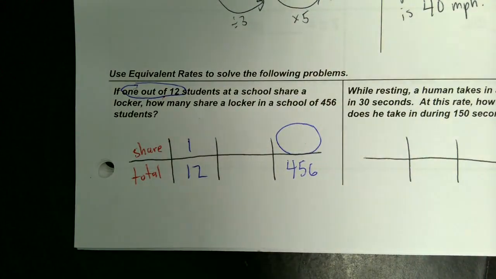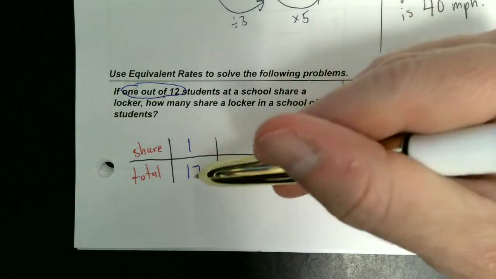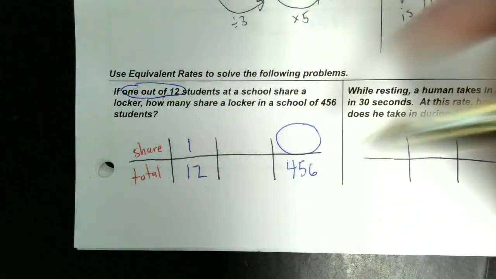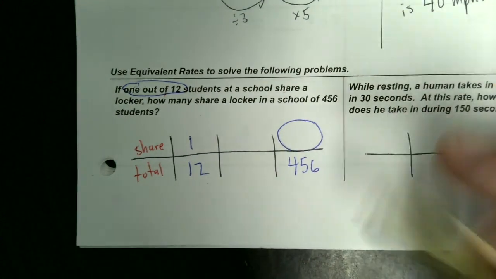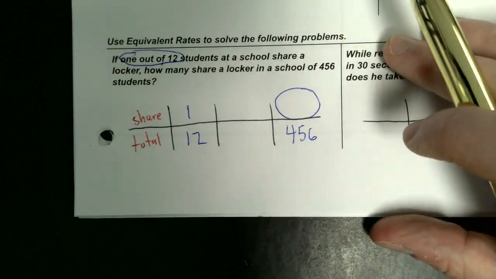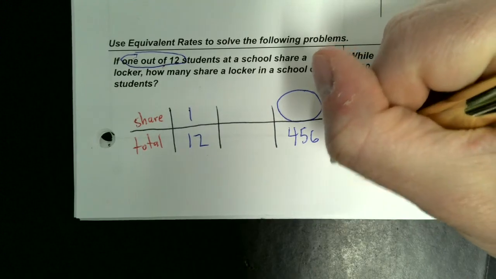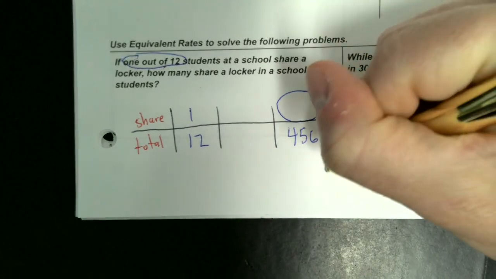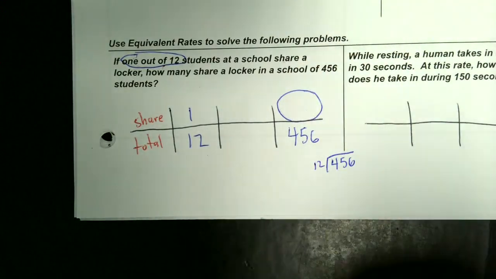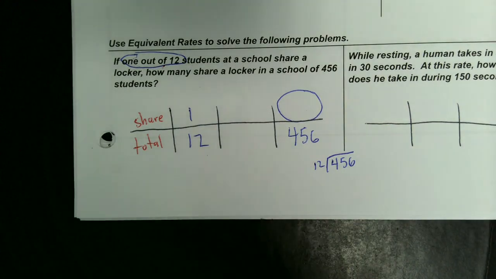Now I'm going to give you one last tip here. It's going to be tough to figure out how to go from 12 to 456 in one step. To figure out what to multiply, here's a pro tip. Off to the side, you do 456 divided by 12. When you get the answer, that will tell you what you need to multiply by.